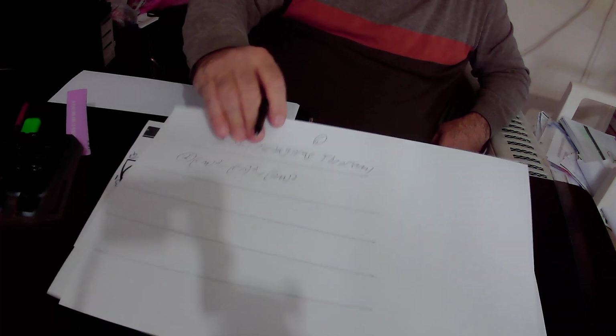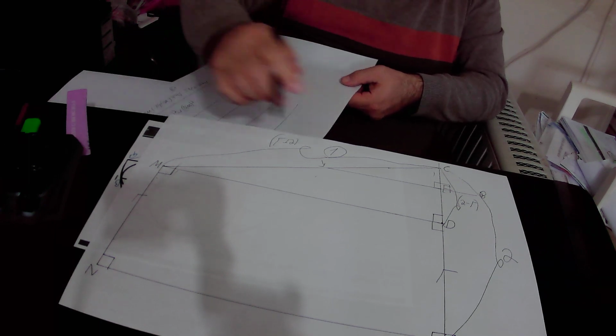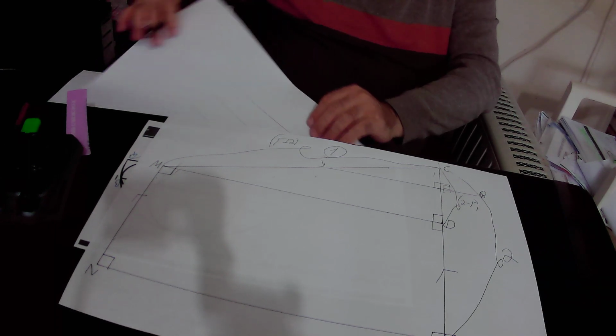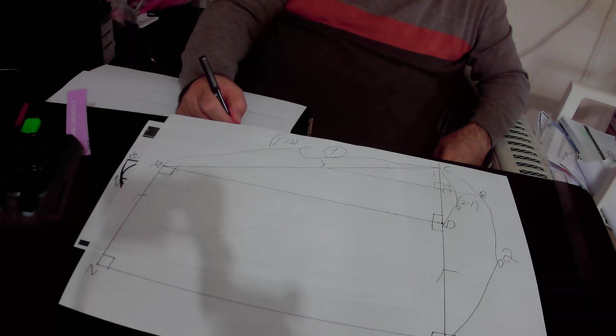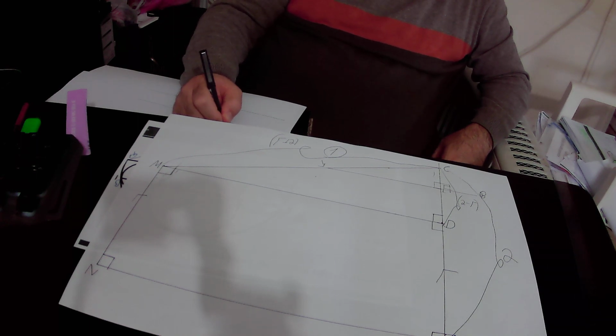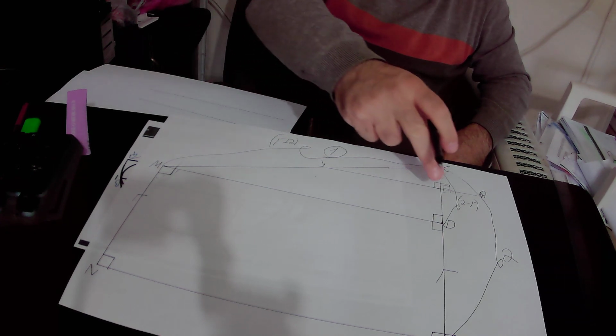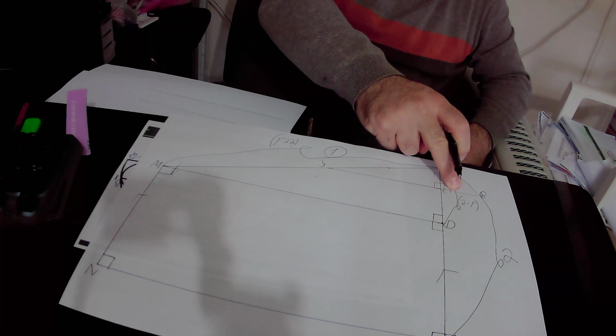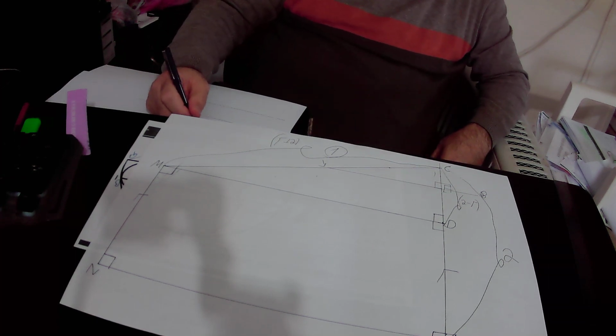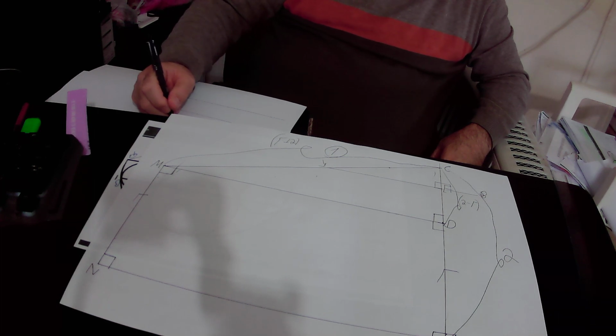But we have already found out that CM equals R plus 2, therefore CM square will be equal to R plus 2 square. And it equals CD square plus DM square. CD equals 2 minus R, therefore CD square will be equal to 2 minus R square, plus DM square.